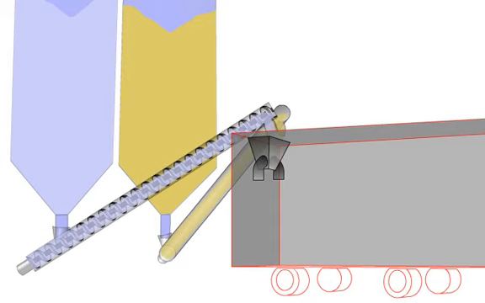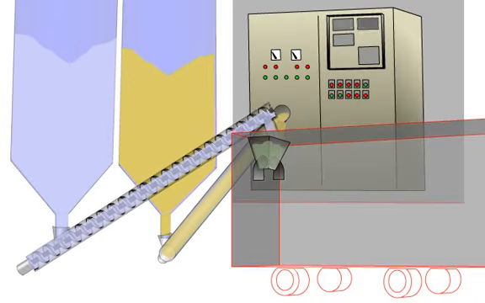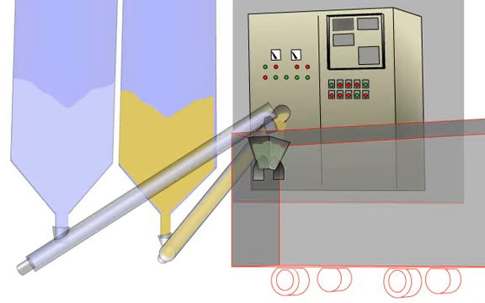From the central control panel, the desired ratio of cement, fly ash and water is programmed into the unit's central computer to automatically produce the preset mix design of slurry.